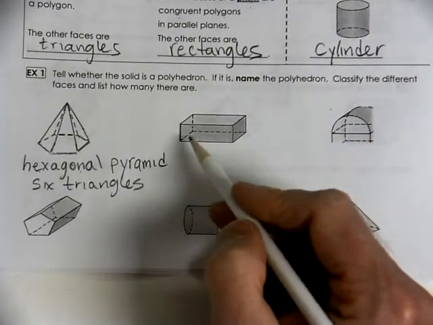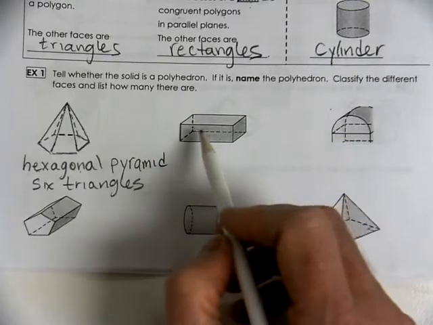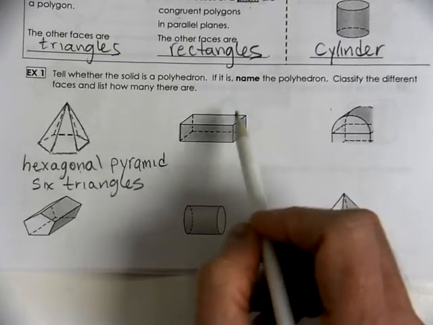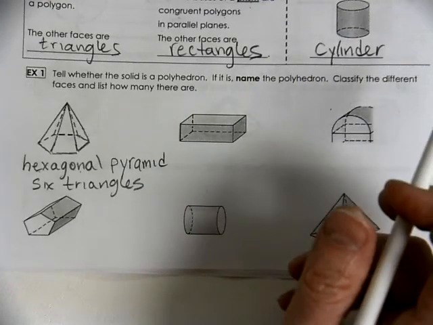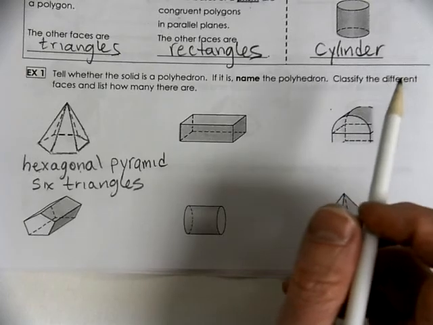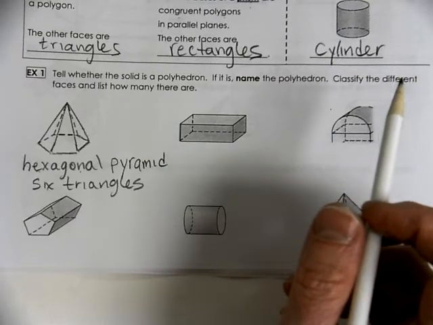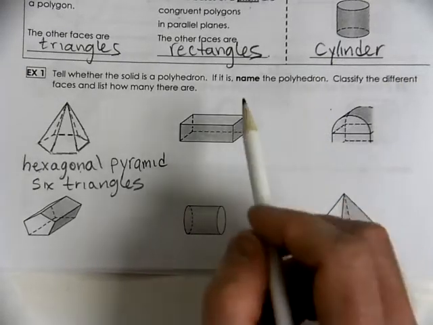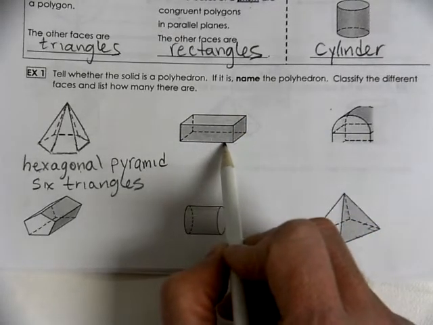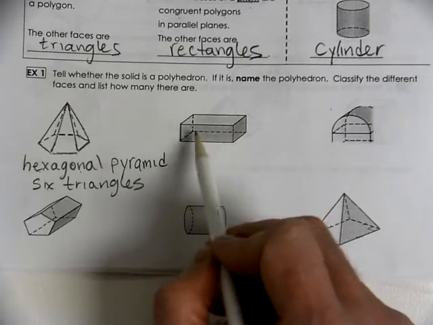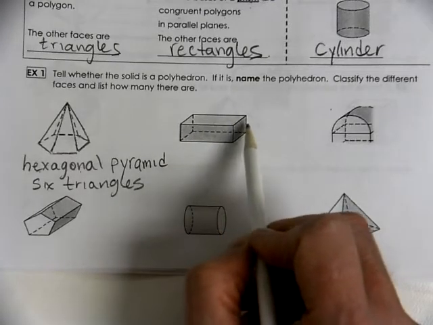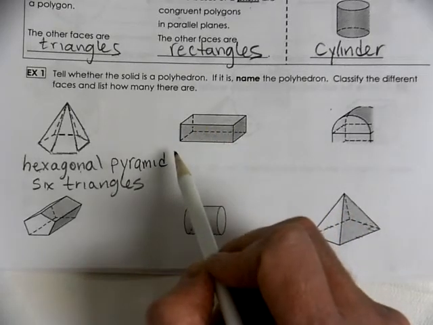Now this next one kind of looks like a brick. Determining where the base is would be all up to the person looking at it. Remember, the base is the shape that's being repeated throughout the entire figure. You could say that the bottom is being repeated all the way to the top. You could say that the front is being repeated all the way to the back, or the right side is being repeated all the way to the left.